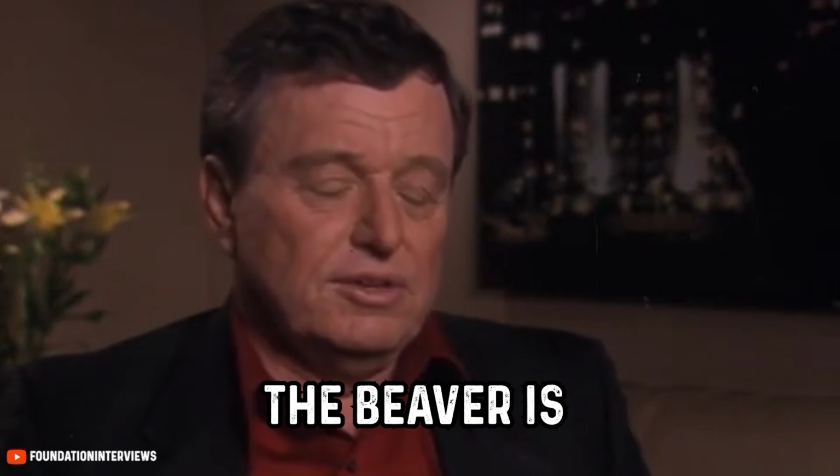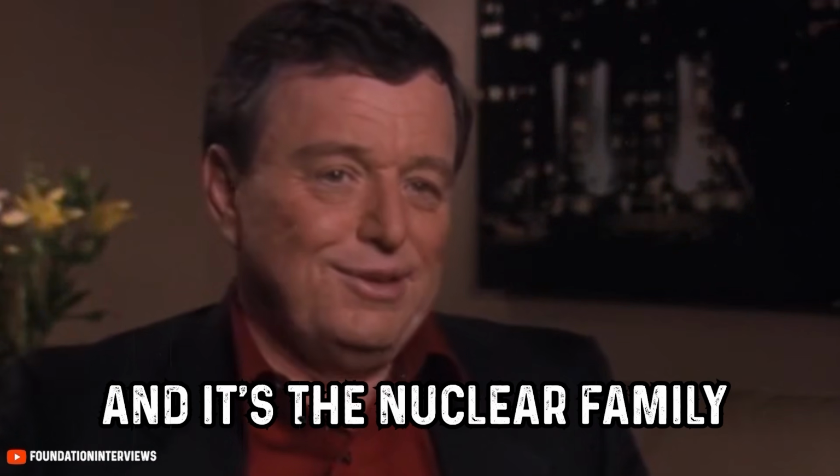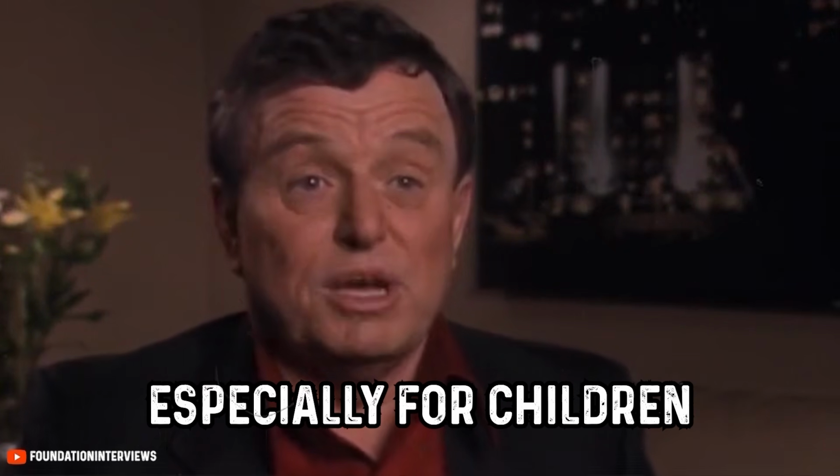The Beaver is the nuclear family. I mean, it's the two children, the father and the mother, and it's the nuclear family trying to get through life. And life is hard, especially for children.